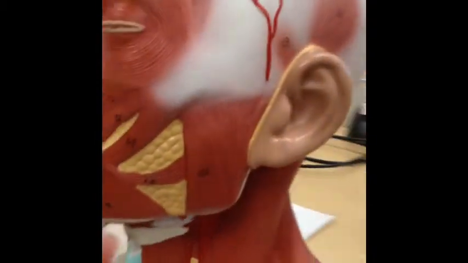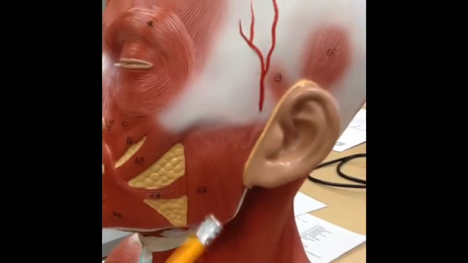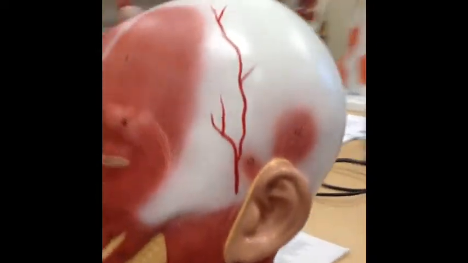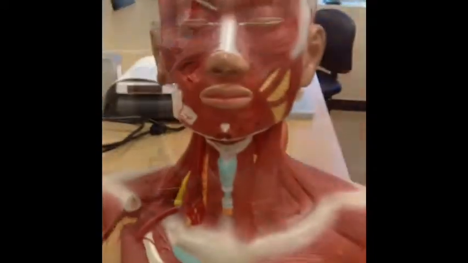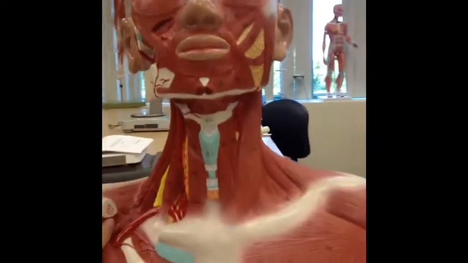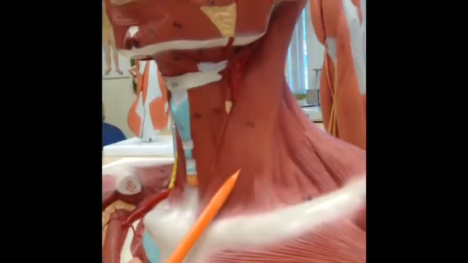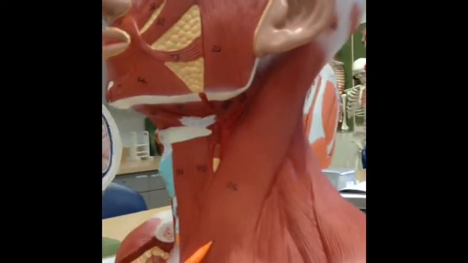Your masseter elevates your mandible, which is 21, and is actually a chewing muscle. And your temporalis, which is 22, is on the temporal region, and it elevates and retracts your mandible. So these are the muscles of the neck. 25 is your sternocleidomastoid, and simultaneous contraction of both flexes the neck.